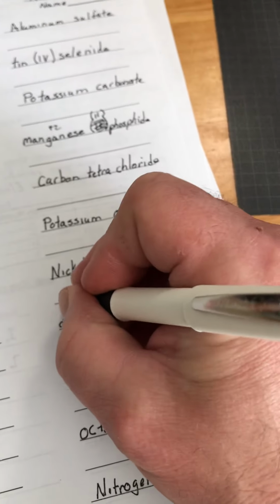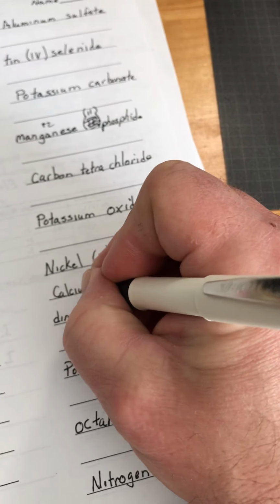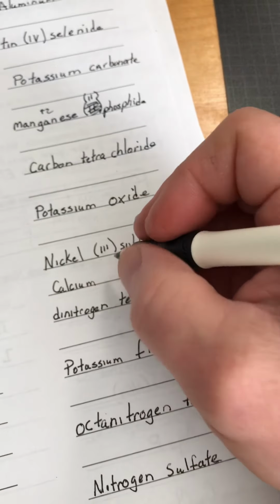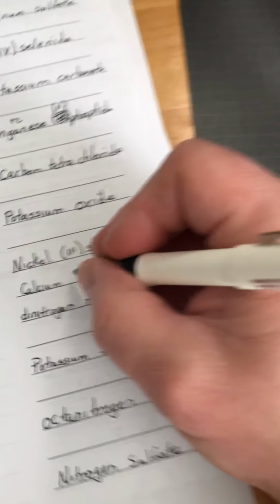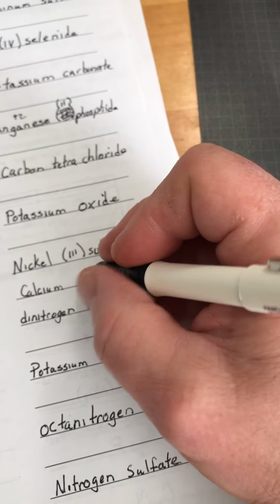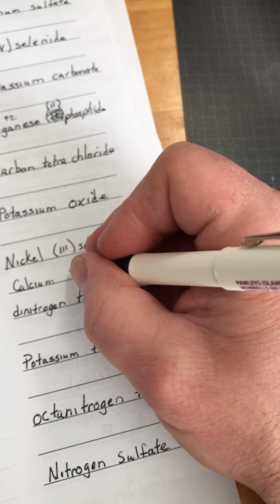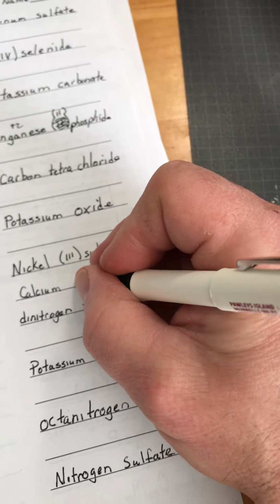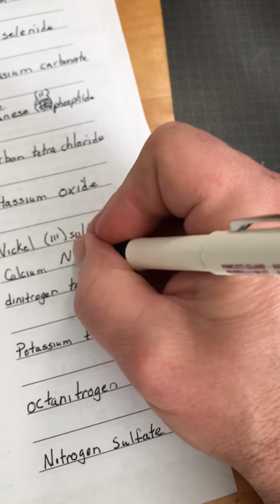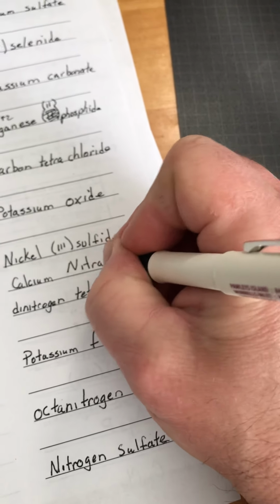So this is going to be calcium. And since it's polyatomic, we don't need any kind of prefixes or any kind of numbers. So it's calcium, if I spelled that right. Remember, I'm not counting off for spelling, as long as it's close. And it should be nitrate.